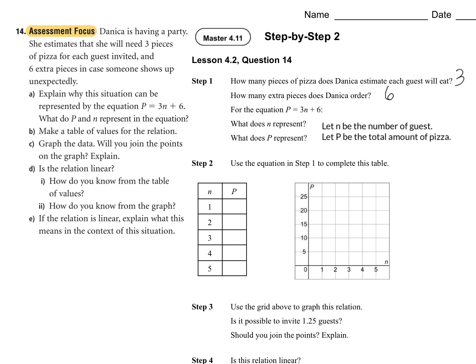Now, over here in part B, that was the answer for A right here. B, make a table of values for the relation. In step 2, it says, use the equation in step 1 to complete this table. Part C is also going to ask us to make a graph of the data. Will you join the points for the graph and explain? Here, we have a graph already partially set up. We're just going to need to fill it out once we finish filling in our table here.